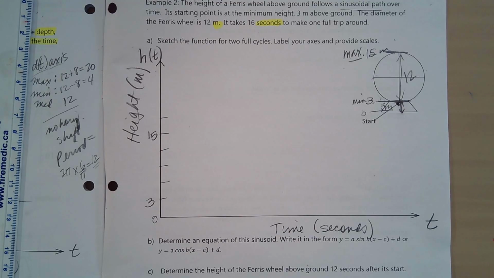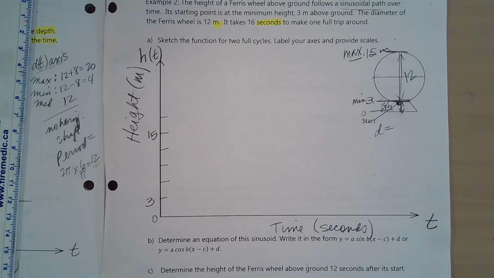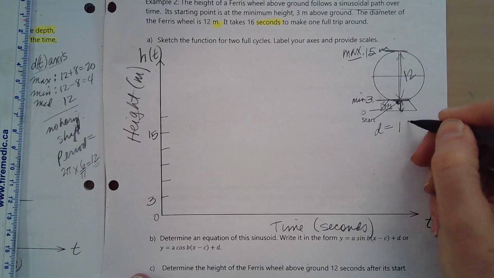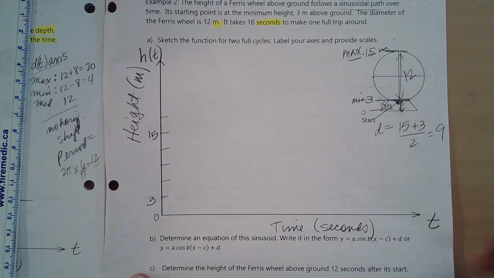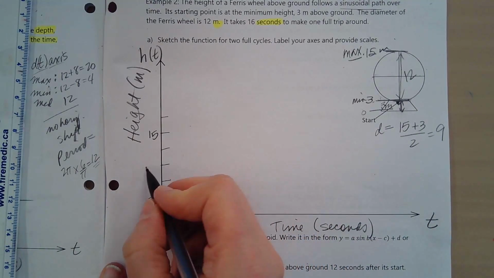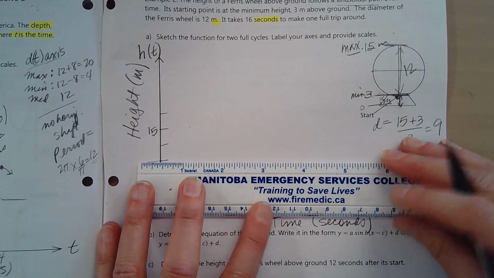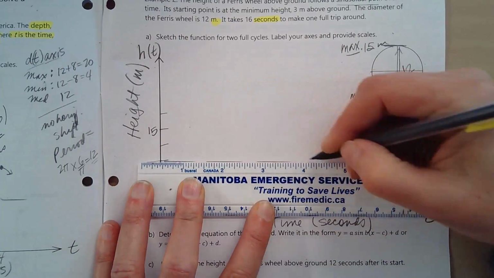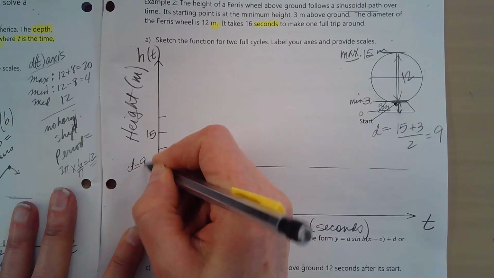What's the average between 15 and 3? Remember, D is the average height. So 15 plus 3 would be 18, divided by 2 is 9, right? Does that look proper on the graph? Yeah, right? So I'm going to say D equals 9.